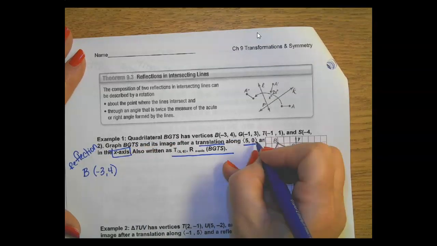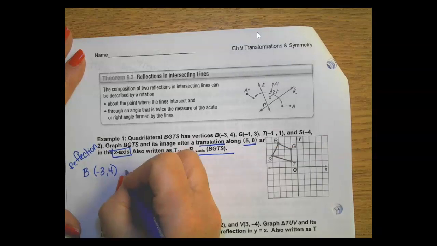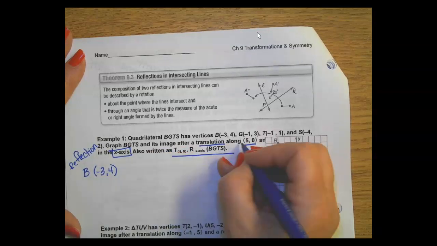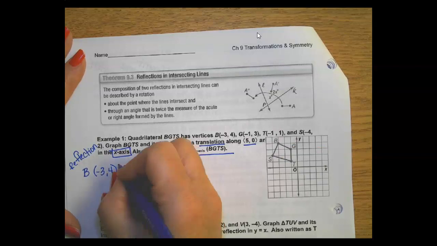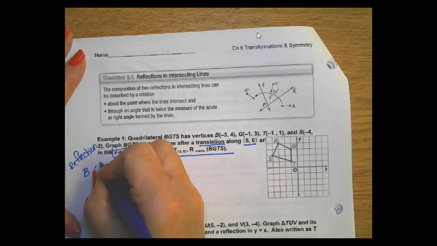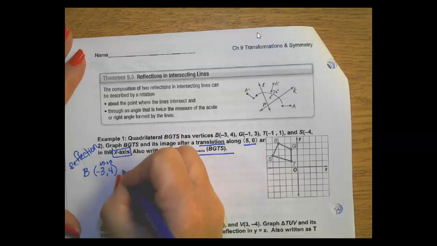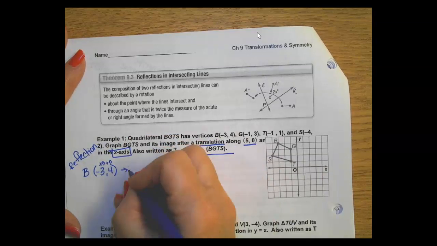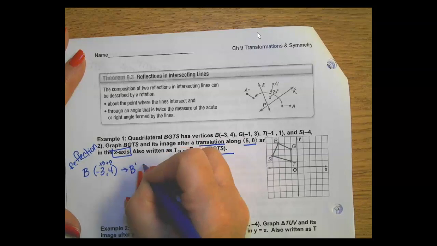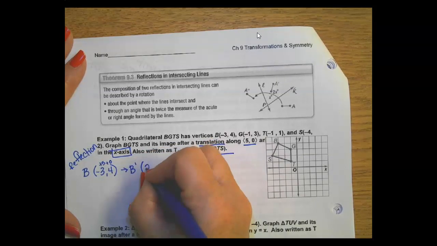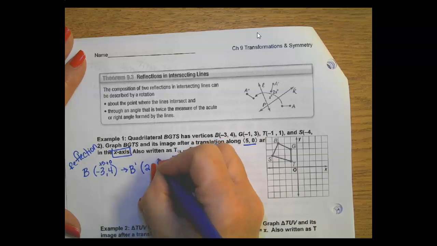So to translate, I need to add 5, right? So my first move is the translation. I'm going to add 5 to my X, and I'm going to add 0 to my Y. So B prime becomes -3 plus 5 is 2, and 4 plus 0 is 4.